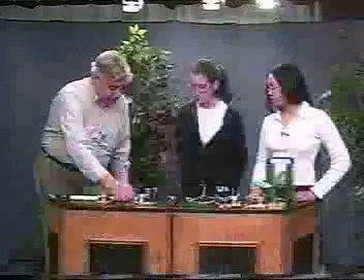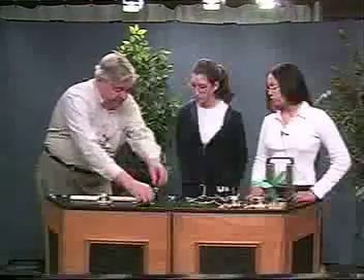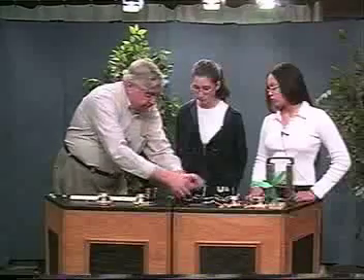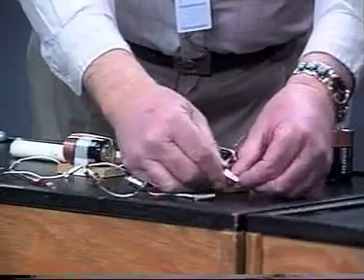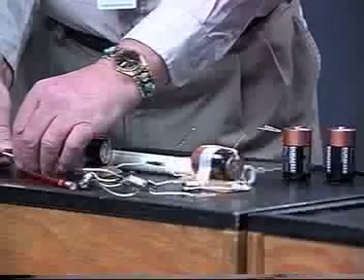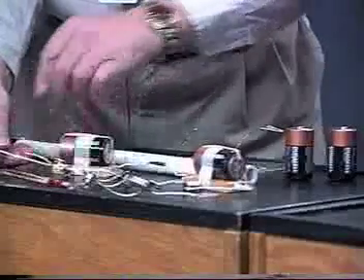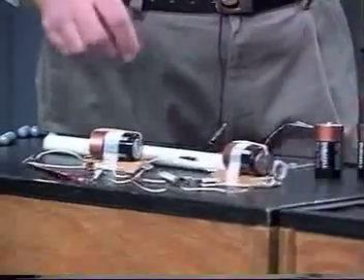We had some batteries and our little flashlight light bulbs, and we hooked them up. We ended up getting them to light up, and since there are 3 of them in series like that, they don't light very bright.